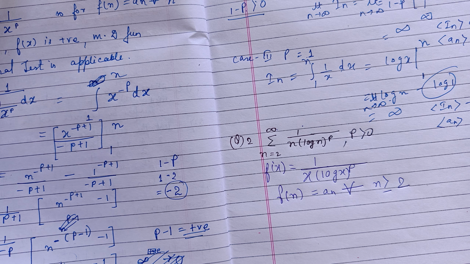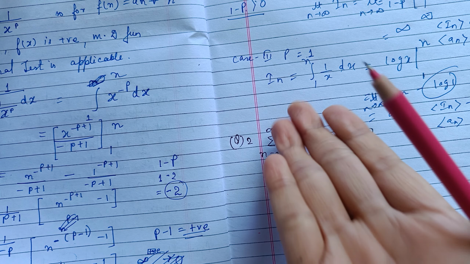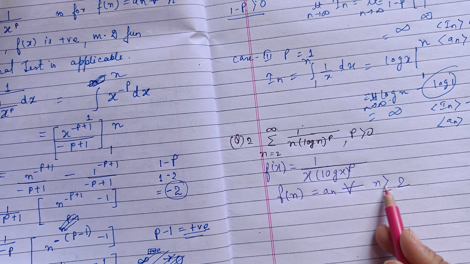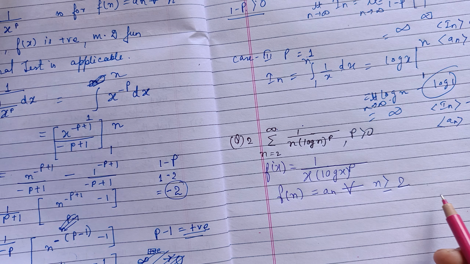The moment you keep the value of n as 1, your value will become 0, because log 1 is 0, and this entire process will be meaningless. So we are taking the limit as 2 to infinity. Okay, now this type of question you can see in Cauchy's condensation test also, that we will be doing in the next class. So here n is greater than or equal to 2.